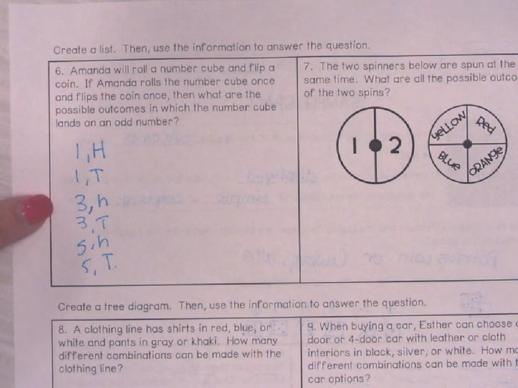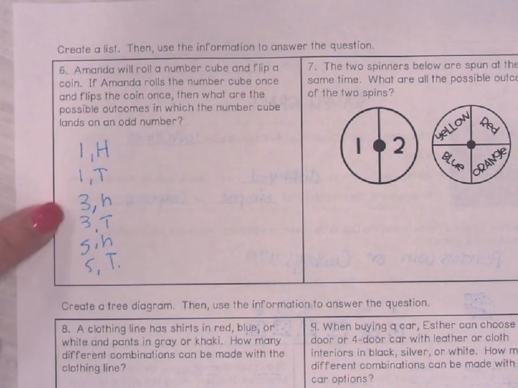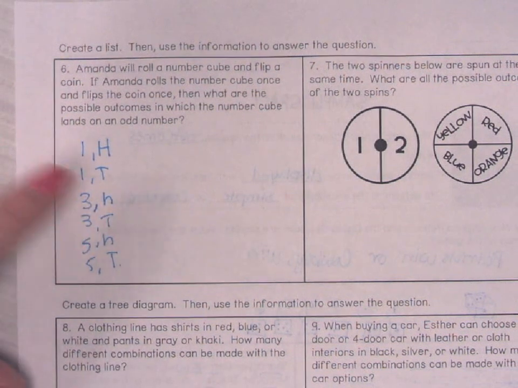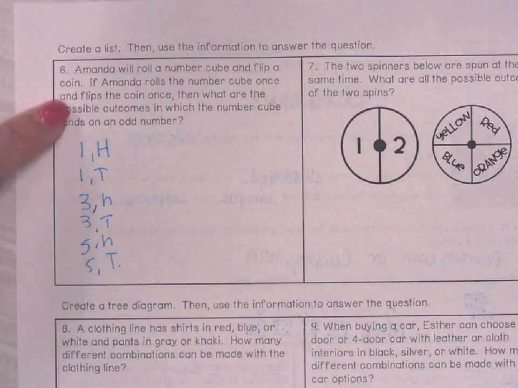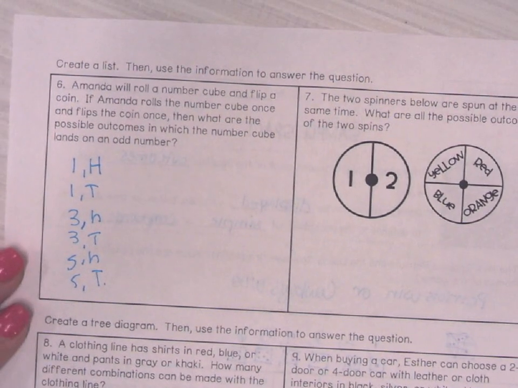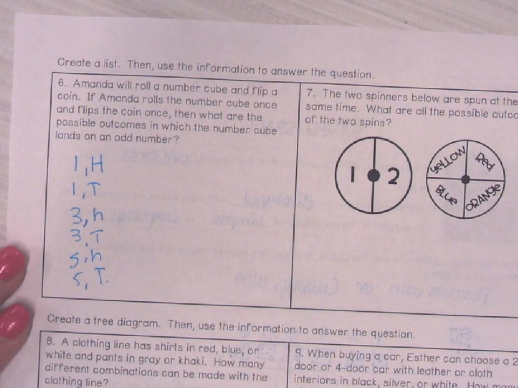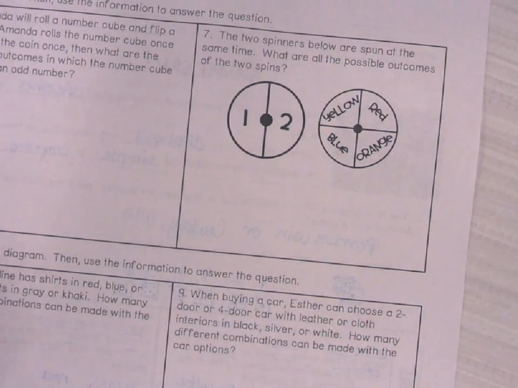Okay, so for the first one, you can get 1. If she rolls it and she gets a 1 in heads, 1 in tails, 3 in heads, 3 in tails, 5 in heads, and 5 in tails, because those are the odd numbers on a number cube. Okay. It says the 2 spinners below are spun at the same time.